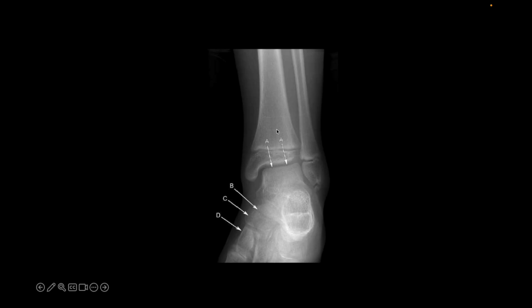This is a pediatric case because the growth plates haven't fused. This is your talar dome. This is quite important when it comes to injuries. You can get sort of little fractures and little lesions. They're called osteochondral lesions, and so that's why this is important. And this should be nice and smooth like it is here.